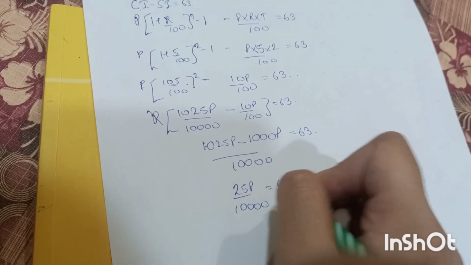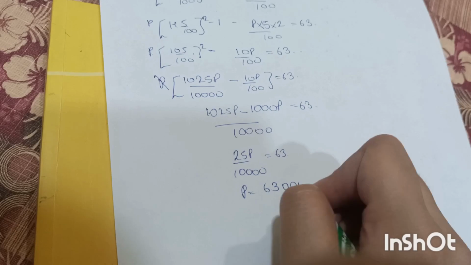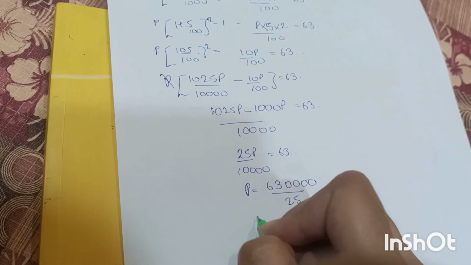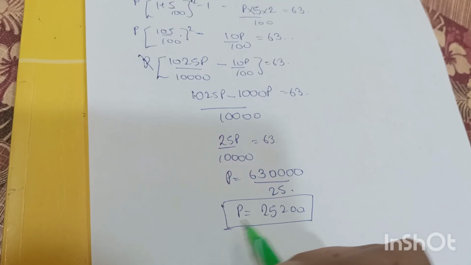and like this for finding the P value, it will become like this. This will go over here, so it will become like this. So the P value will come this much. So you can see the principal is this much.